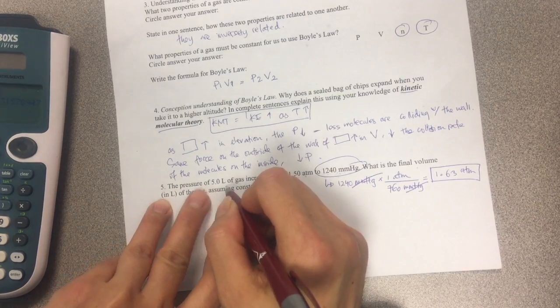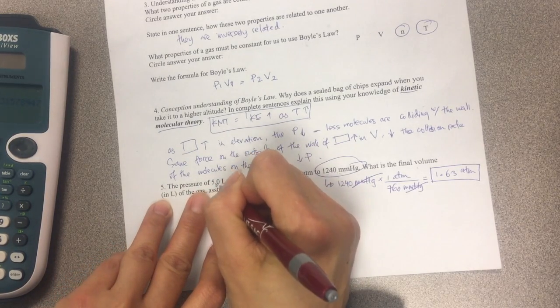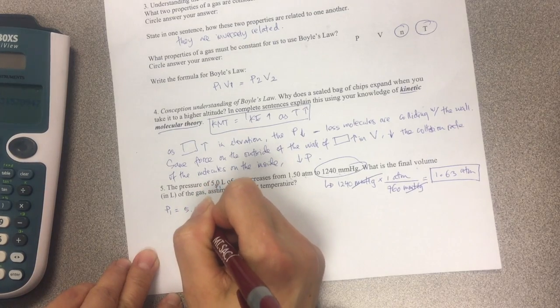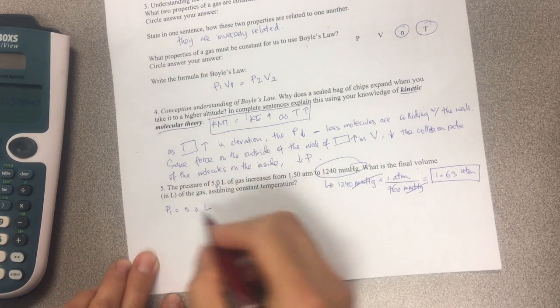So here, this is the P2. Let me write it down here. P1, 5.0 liter.